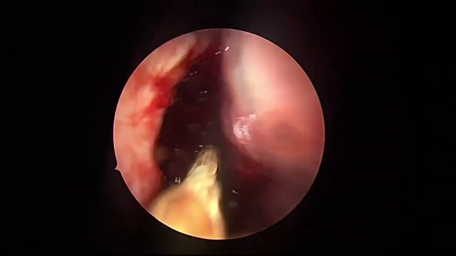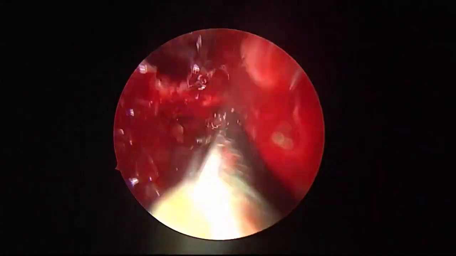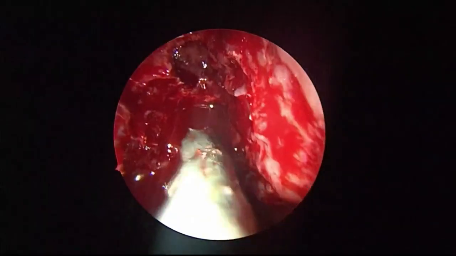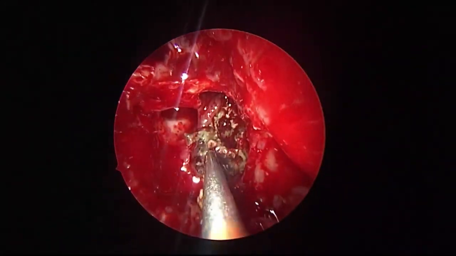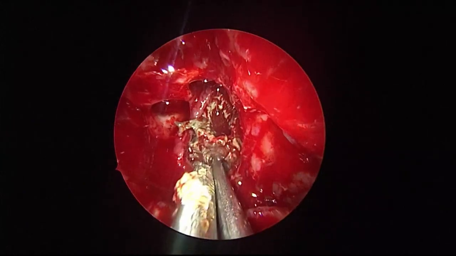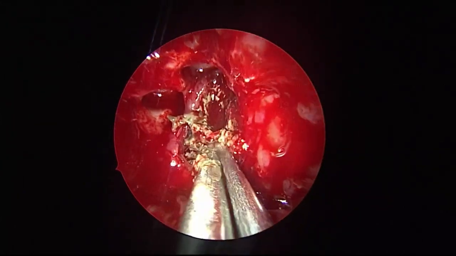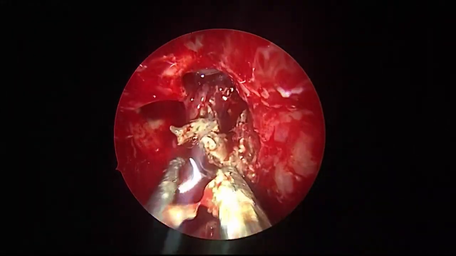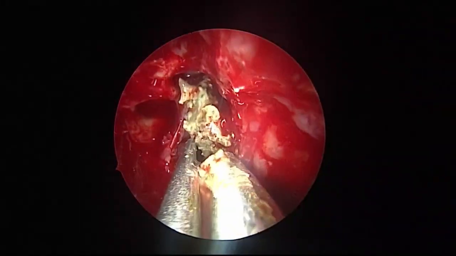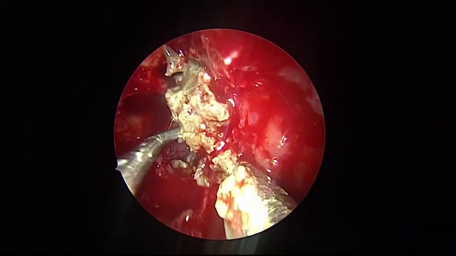Also, wash, suction. See now again. Suction, yes. Now again, we remove the chunk of it. See, the goal is to dislodge. The ball probe being a safe instrument, the direction is toward the midline.